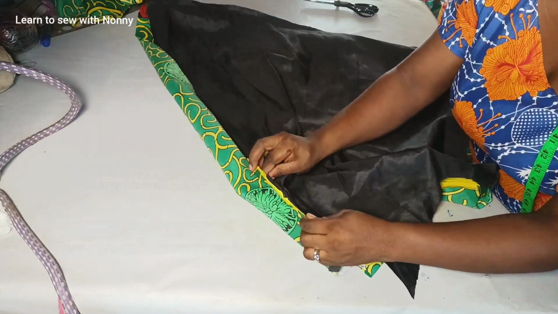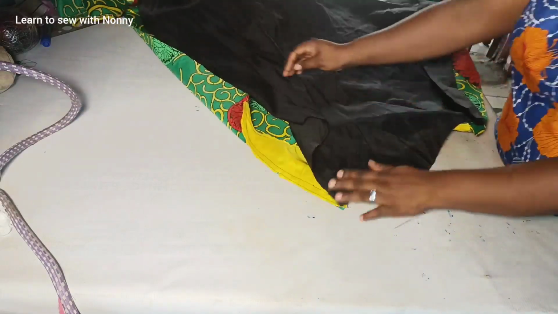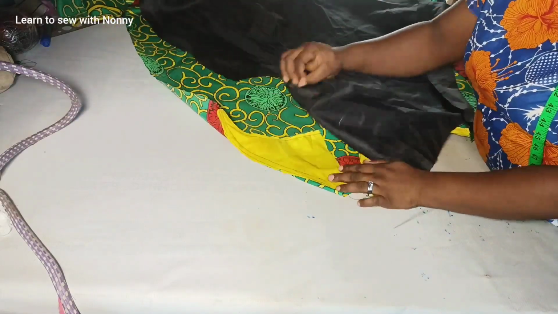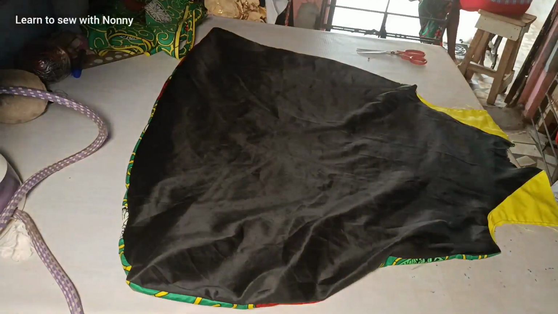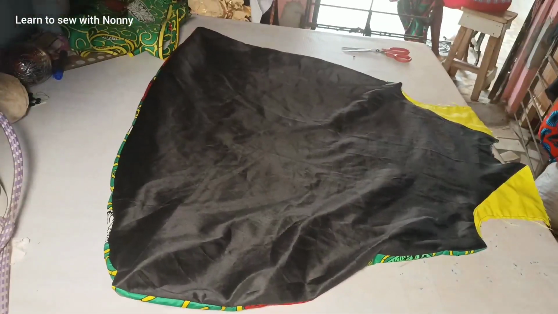Just put it inwards, okay? Then let the lace be in between. Just go and sew it like that. Okay, just sew it. When you finish and turn it, you say thank you, Noni. You say Noni, this is beautiful. You say Noni, clean finishing is life. You will agree with me that clean finishing is bae.